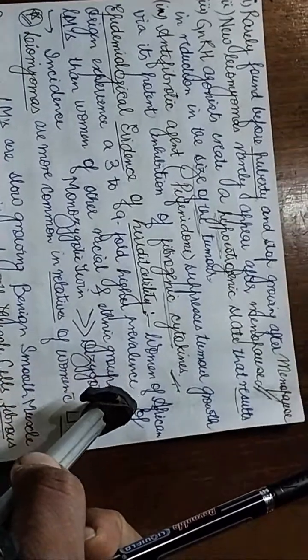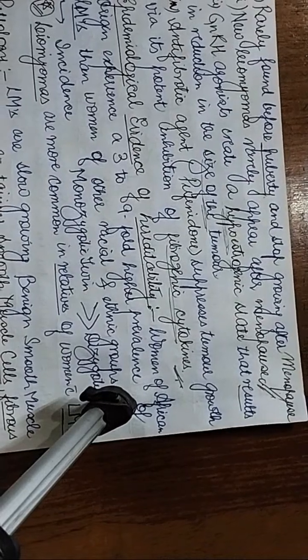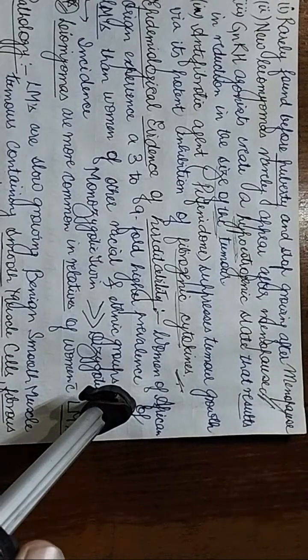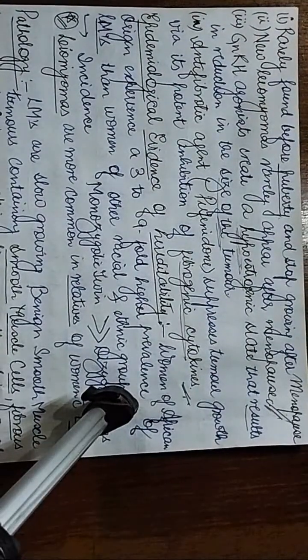So do remember that women of African origin experience a 3 to 9-fold higher prevalence of leiomyomas than women of other racial and ethnic groups.